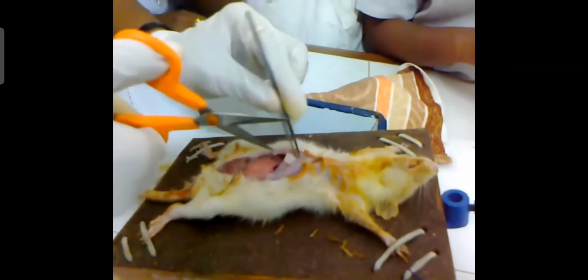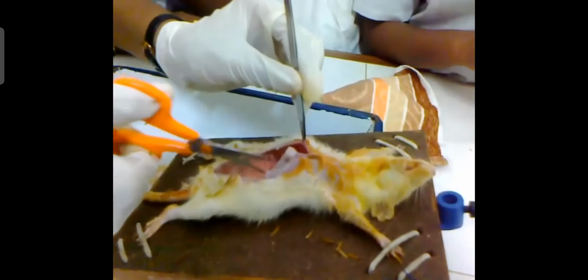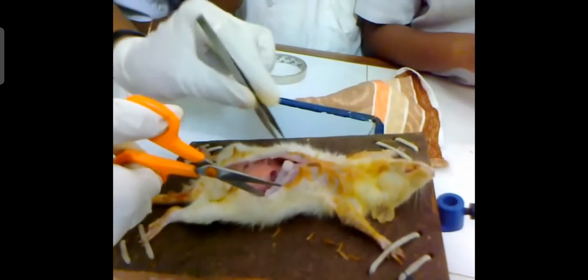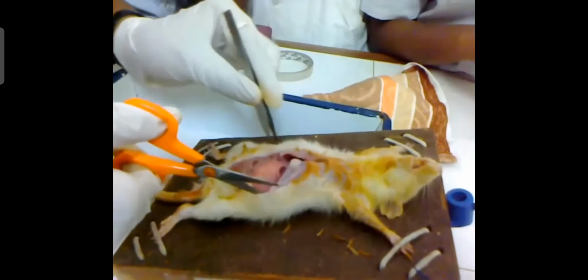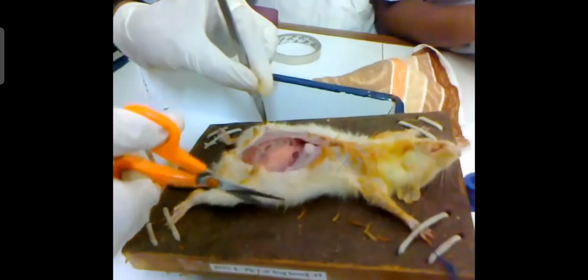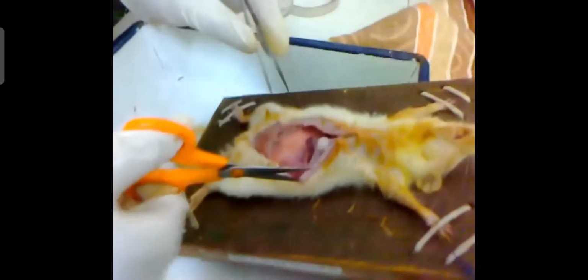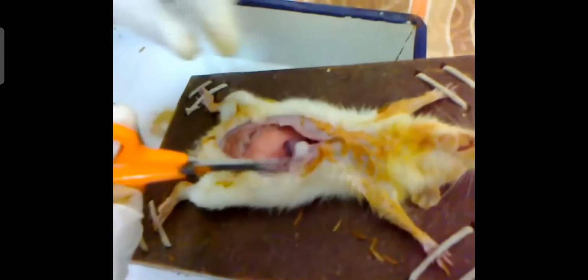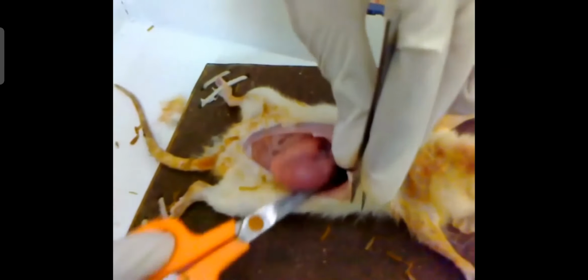So that is cutting the abdominal cavity, to smoothly remove the GIT outside the animal body, or from the abdominal cavity. So this is the stomach.